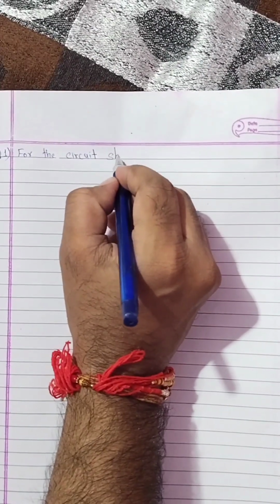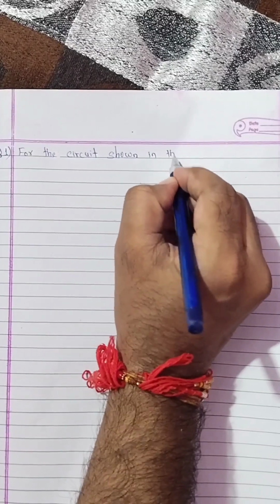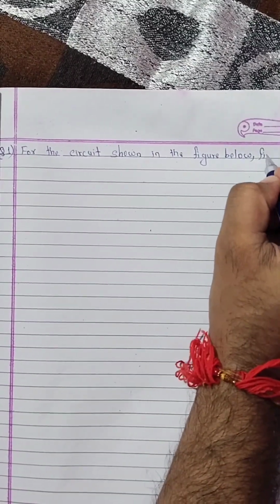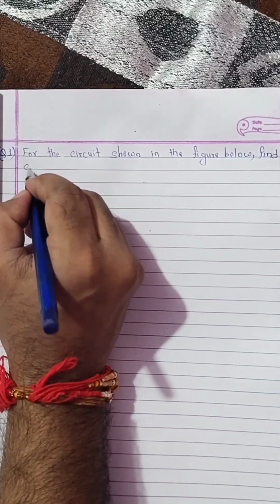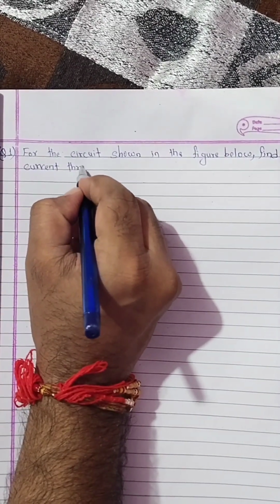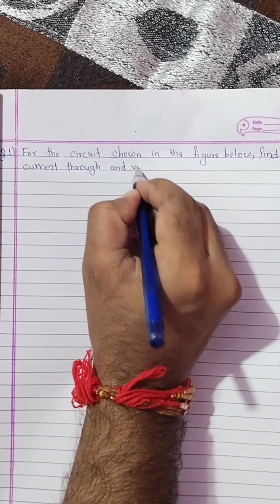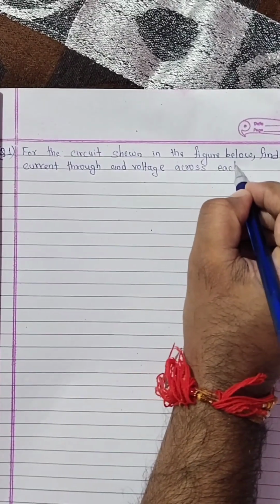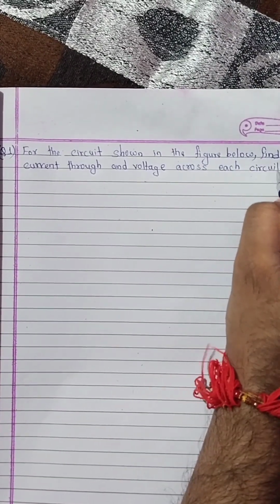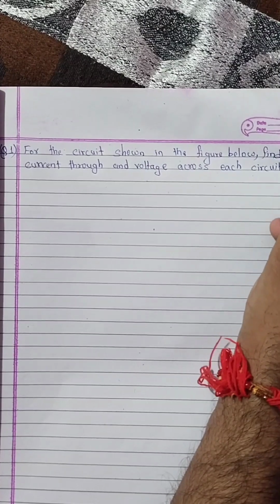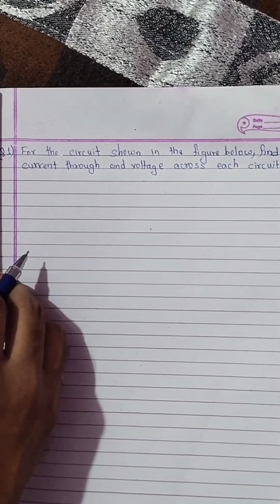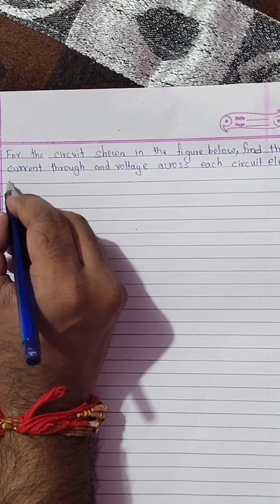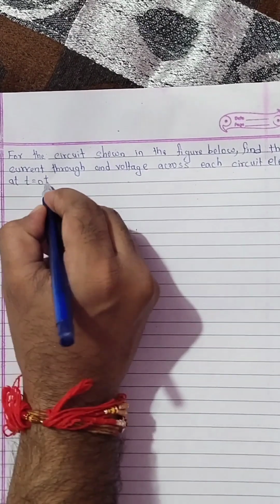For the circuit shown in the figure below, find the current through and voltage across each circuit element at t equals to 0 plus.